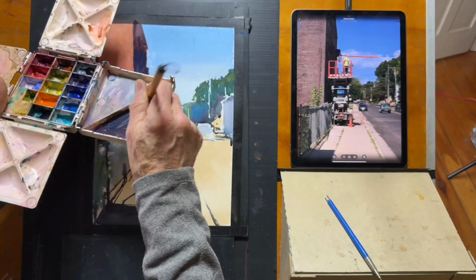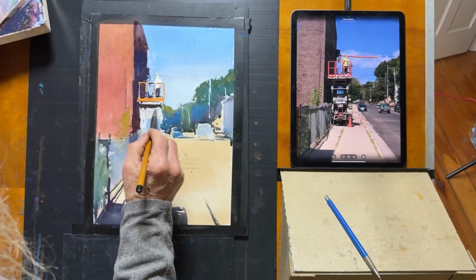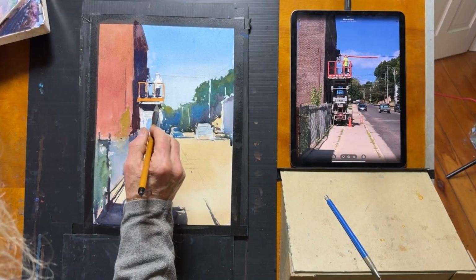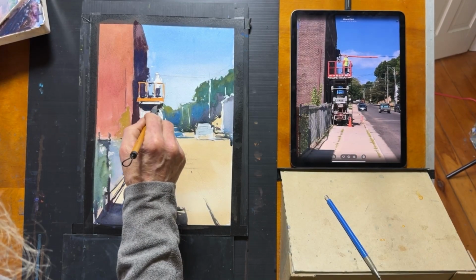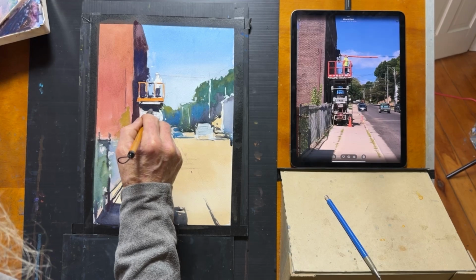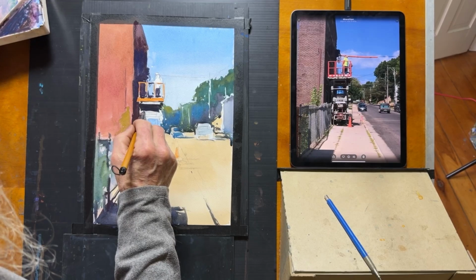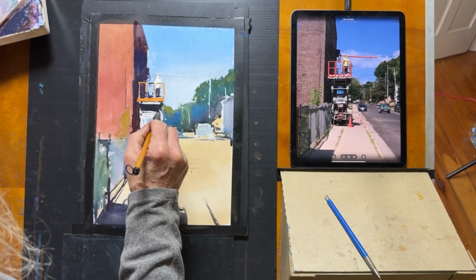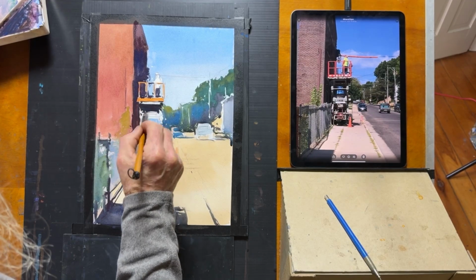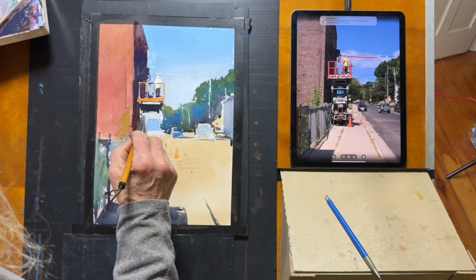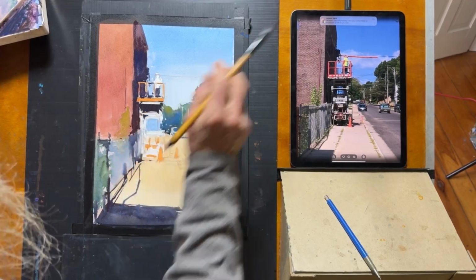You'll notice I'm going into the Prussian. The good thing about the Prussian is it's already dark to start with. So I can have it a little bit more liquid than a mix that I might create out of ultramarine blue. And then it will flow better when I need to paint faster.